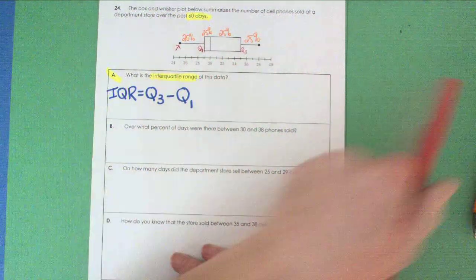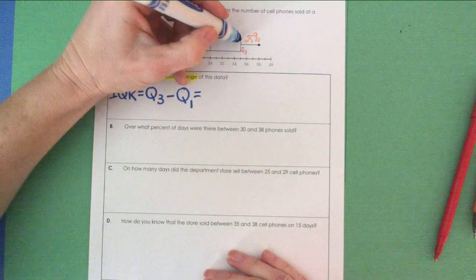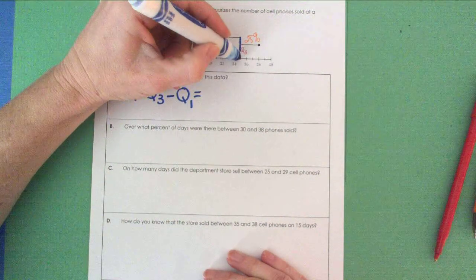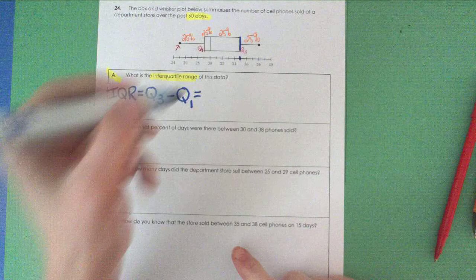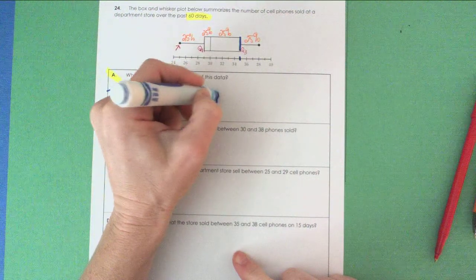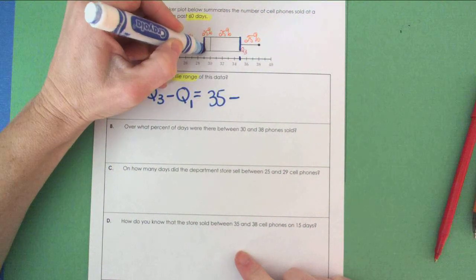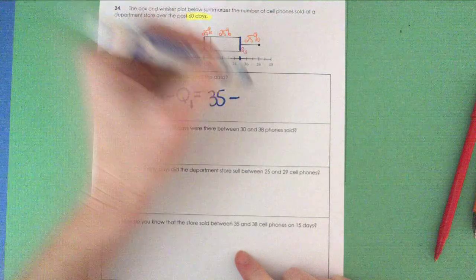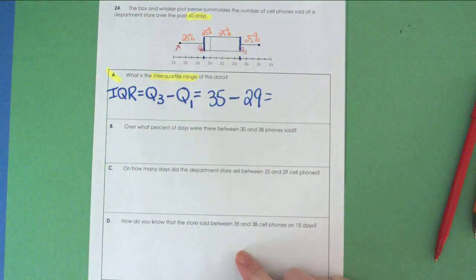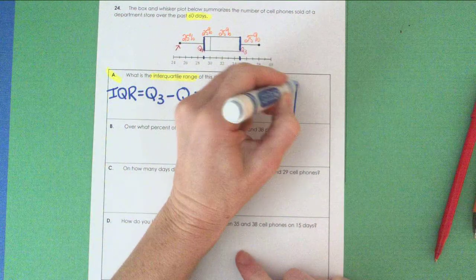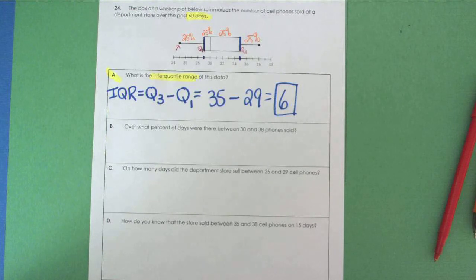So my Q3 value, if I trace this down here to the number line, looks to be 35. Minus my Q1, if I trace this down here, looks to be 29. And 35 minus 29, of course, is 6. So my final answer for part A, interquartile range, is going to be 6.